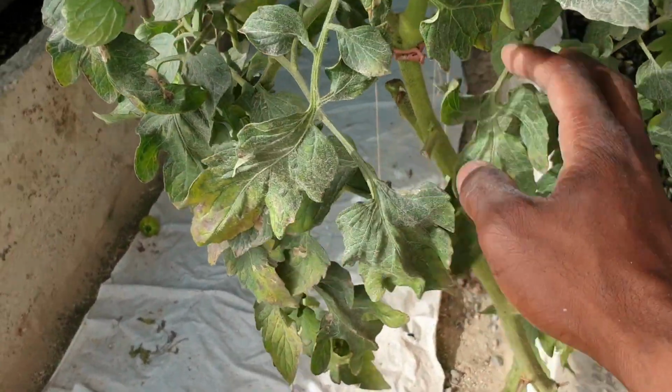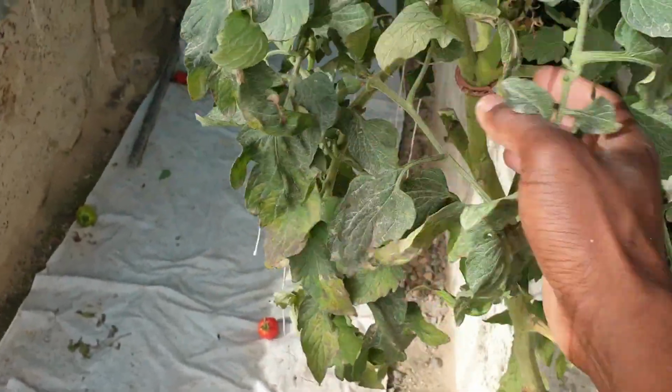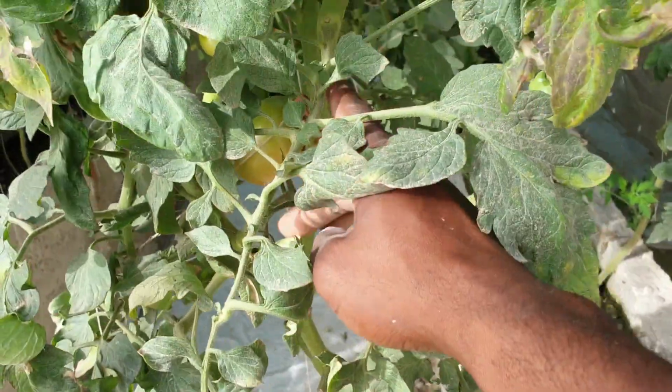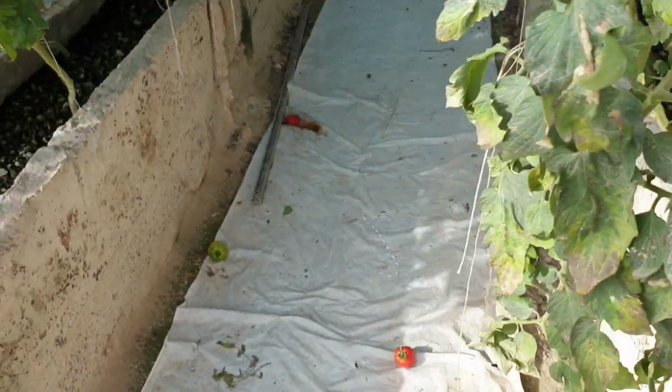All these leaves, you can prune them up to the next fruit cluster, right? So you can take off these.